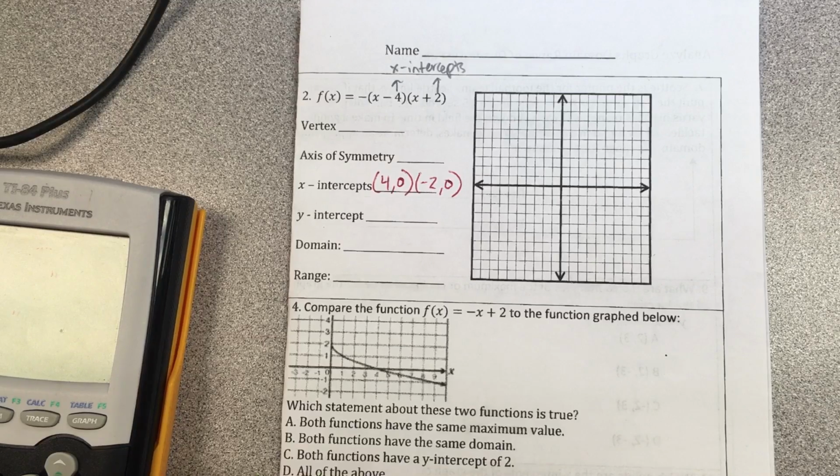All right, once you have that written down, please type this one into Desmos or your calculator, whichever you think you would prefer on the benchmark. So go ahead and type it in. Negative parentheses x minus 4 parentheses x plus 2. I prefer Desmos, but not everybody does. Type it in as y equals.